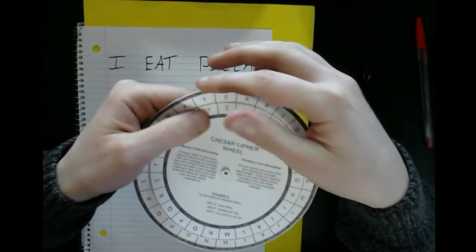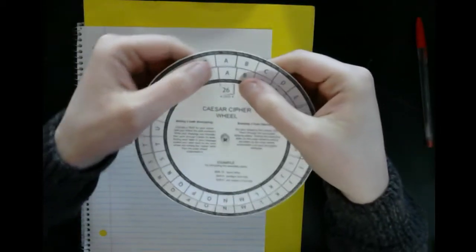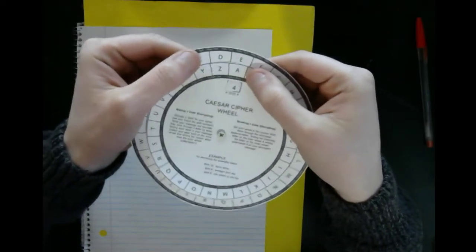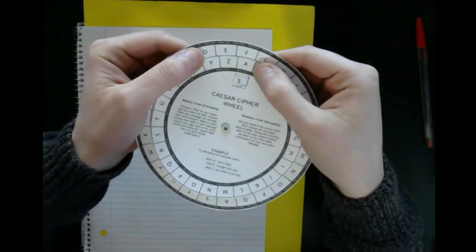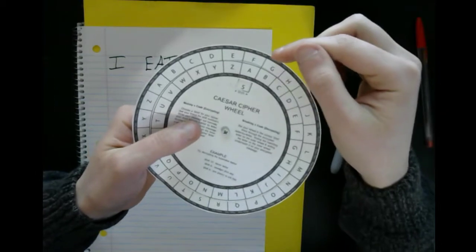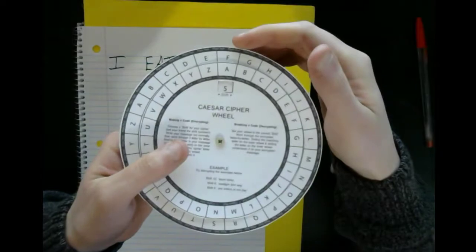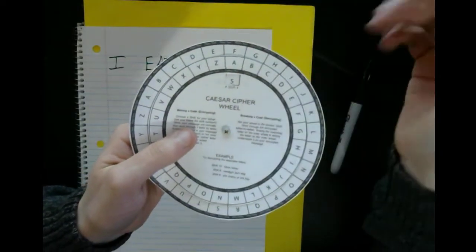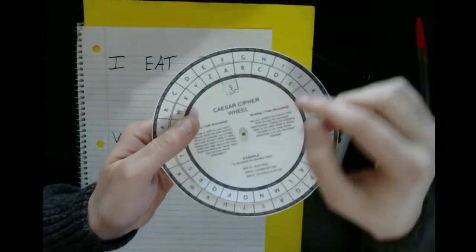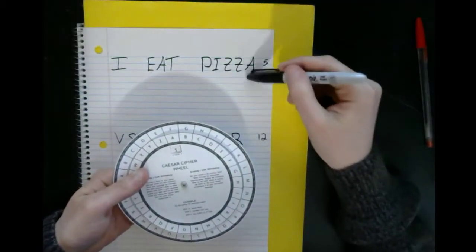So at the top, we have plain text. At the bottom, we have a cipher, our hidden cipher text. I'm just going to shift it over 5 spaces. So we got 1, 2, 3, 4, 5. The number appears right in that little window in the middle. And now I know anywhere where I see an F in my original sentence, I'm going to put an A instead. Anywhere where I see a G, I'm going to put a B instead. H goes to C, I goes to D. So let's see if we can encode our message.